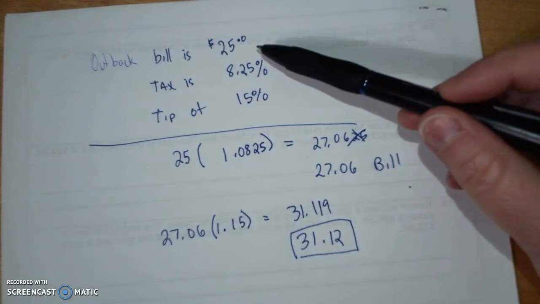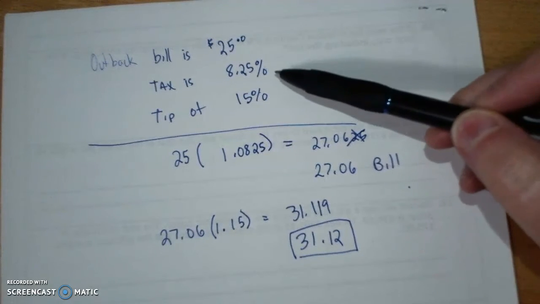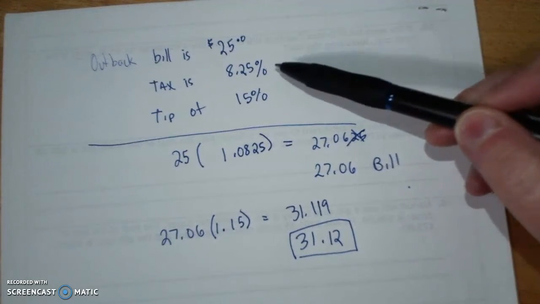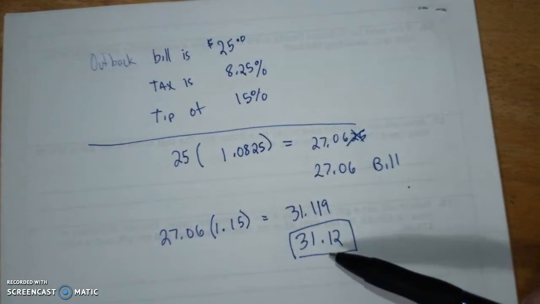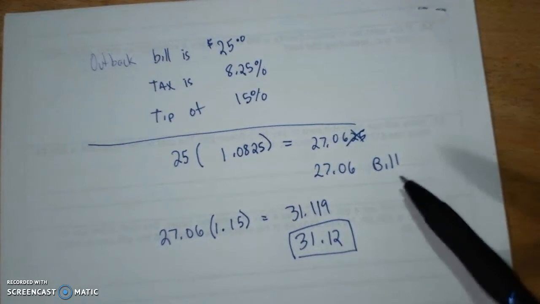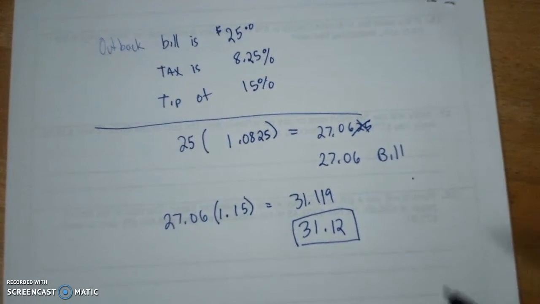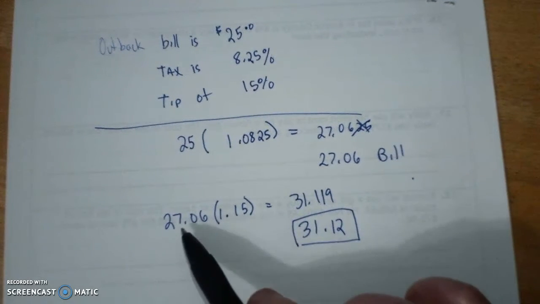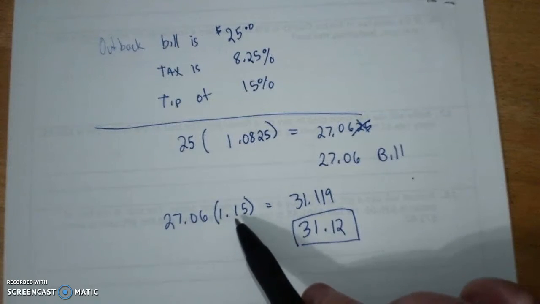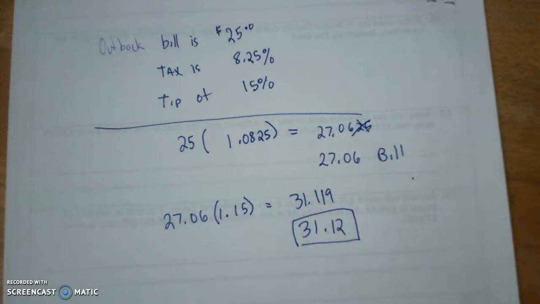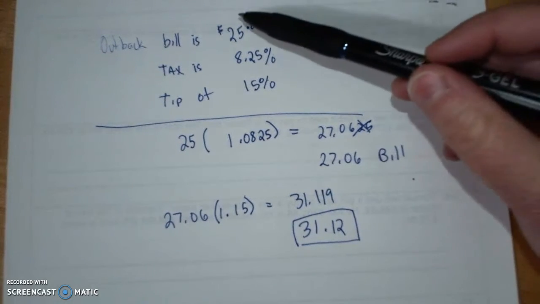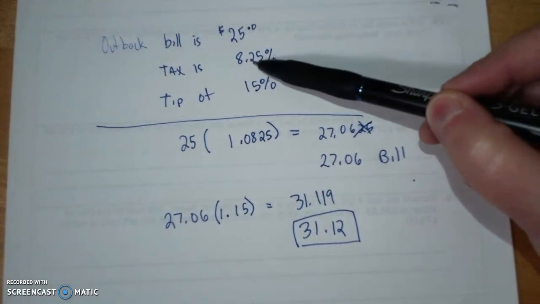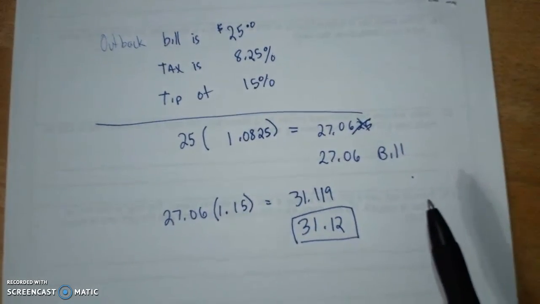So if I have a $25 meal, and I'm looking at the menu and everything adds up to $25, I know if my tax is 8.25% and I'm going to leave a 15%, I'm going to need $31.12 in my bank account to cover the meal. Okay, and if you wanted to know the amount of the tip, you would just do 27 times 0.15. That's what you leave on the table, or you can subtract that out. Okay, so we're going to do bill, then calculate the tax, and then find the tip.